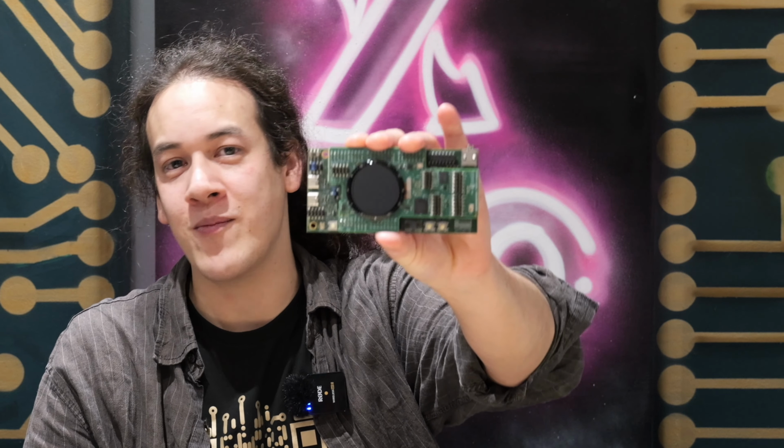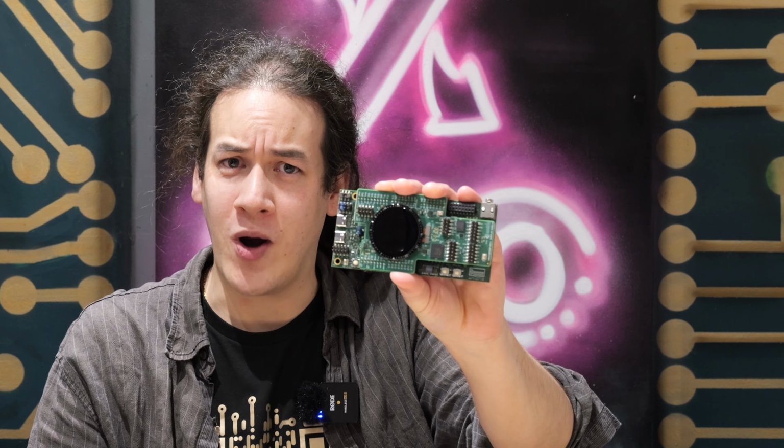We always like to talk about evaluation boards here on IP Exchange, so I've shown this a few times before. It's the Ambiq Apollo 4 display kit, obviously very geared towards wearables.